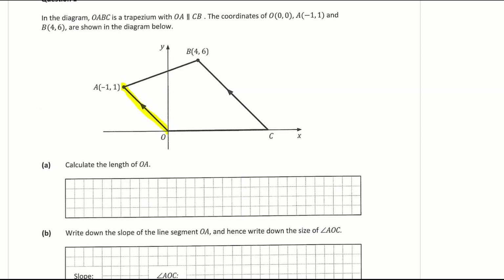Now O is the origin, which would have the coordinates of 0, 0. So option 1 would be to use the distance formula to get the distance from O to A, or else we can use our knowledge of Pythagoras' theorem, so we could make a triangle out of this and calculate the length of the side using Pythagoras' theorem, because we know that the height of this triangle would be 1 and the width of it here would also be 1, and I've created a 90-degree triangle. So we're basically looking for the hypotenuse of this triangle. So that's the method I'm going to use.